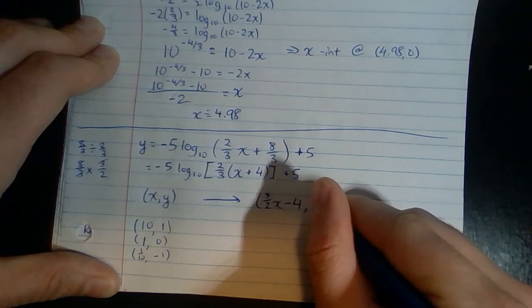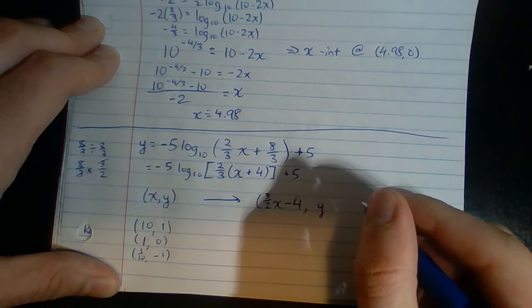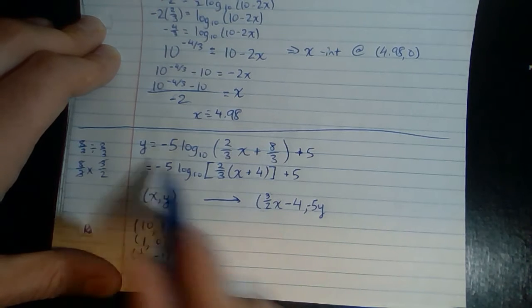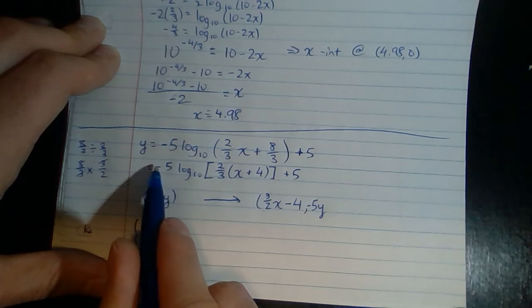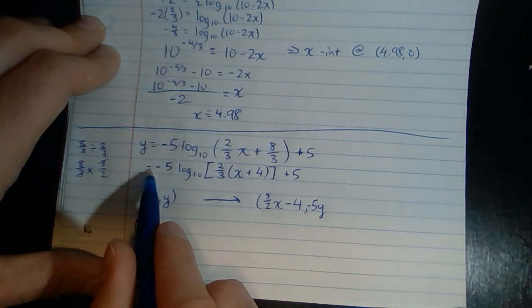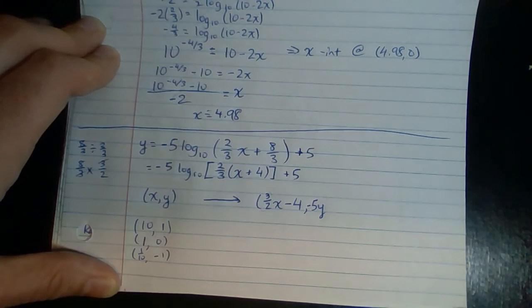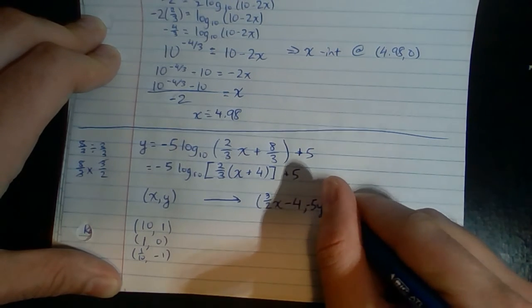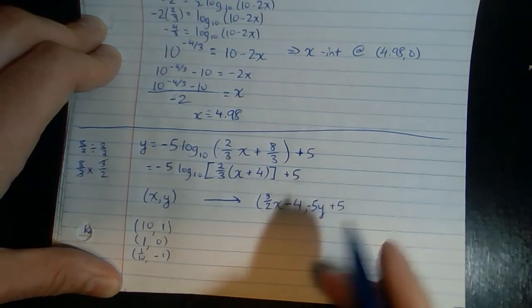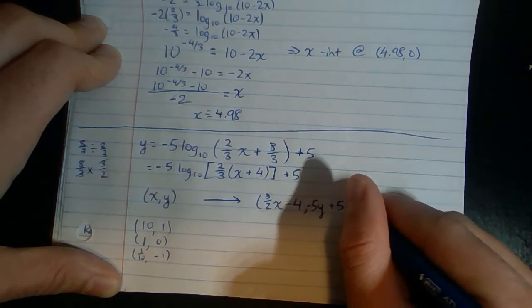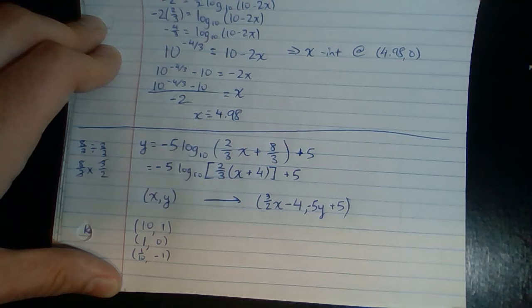For the y, vertical transformations happen just as we see them. So we have a vertical stretch by 5 as well as a vertical reflection. So a reflection in the x-axis. So all of our y values are going to get multiplied by -5. And then we have a vertical shift up 5. So we're going to add 5 to all of our y values.